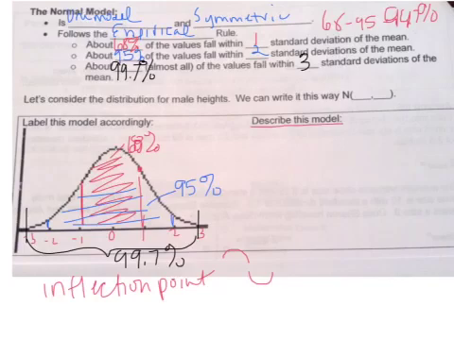And you have a couple of homework questions that ask you to do that. So for us in this model, what we're looking for is how to describe the distribution for male heights. Well, our male heights had a mean of 69 and a standard deviation of 2.5. Remember, this is our mu, and this was our sigma for our male heights. N stands for normal.